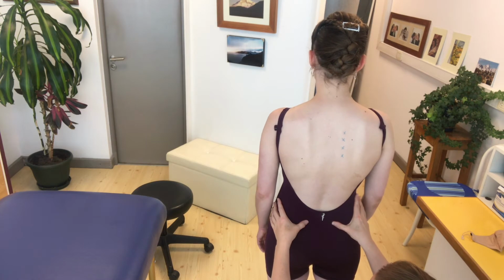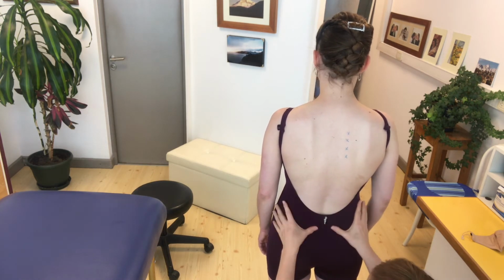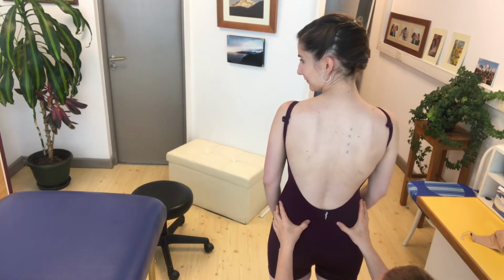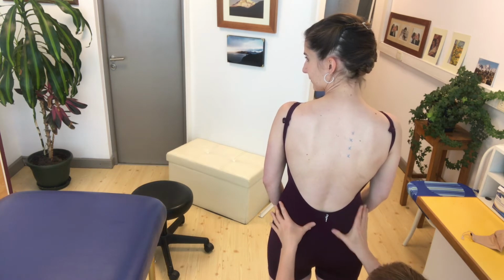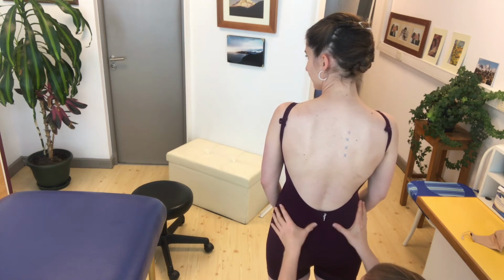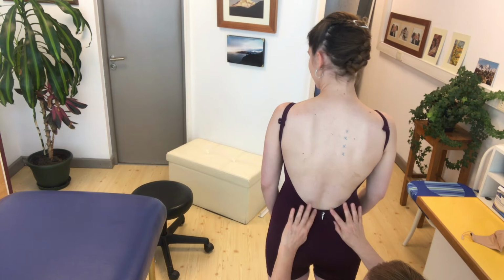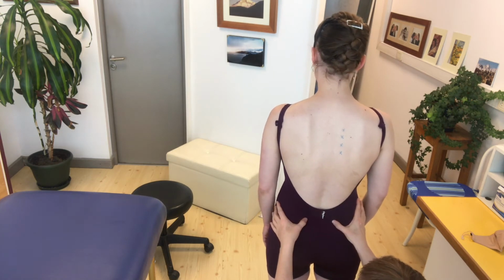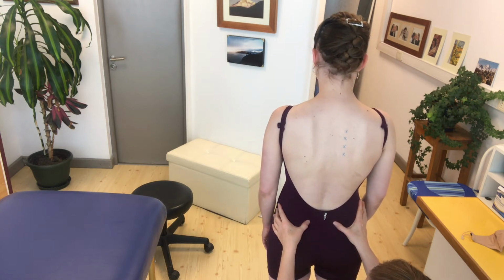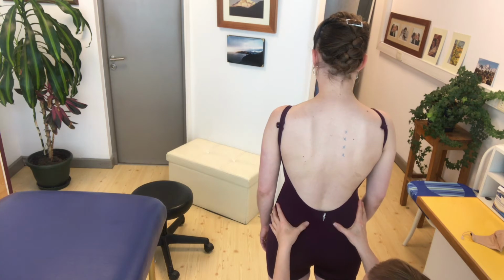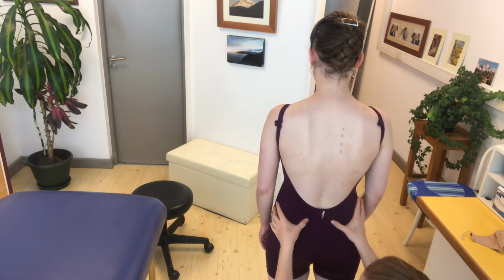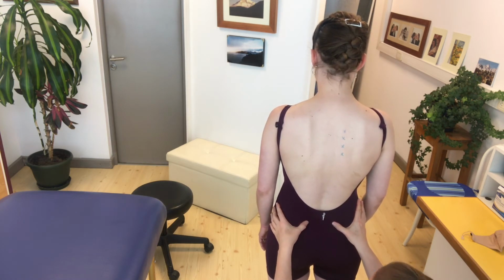And this here is deep. I'm going to show you, because in her body you can see it, but with another shot. Okay, so here it's posterior. This is shallow or deep. This is deep and this is shallow or posterior.